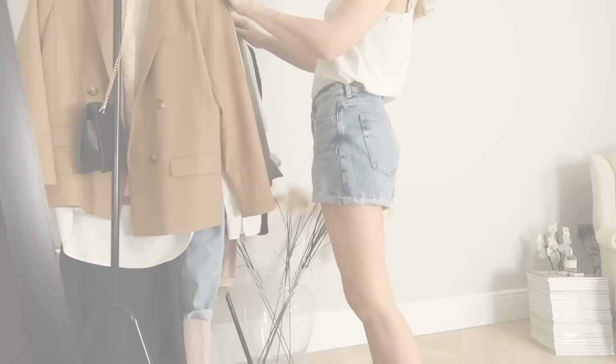When recreating Pinterest outfit ideas, the easiest place to start is to search via something you've already got in your wardrobe. So for this first outfit idea, I very simply searched neutral blazer outfits. And very quickly up popped an outfit idea which I really love.